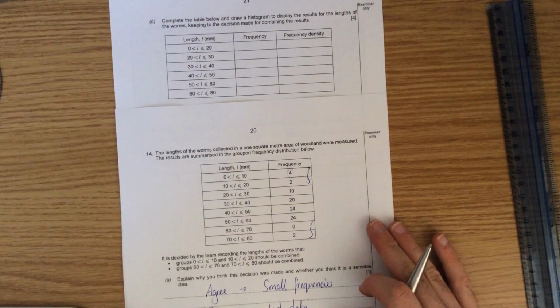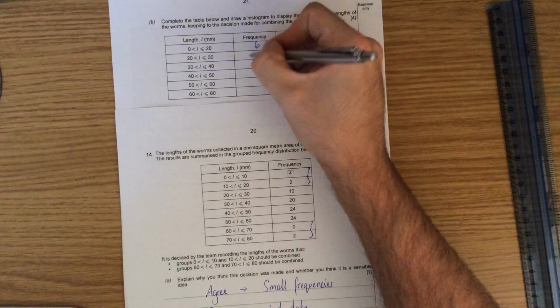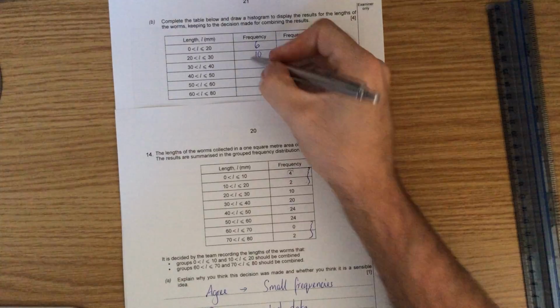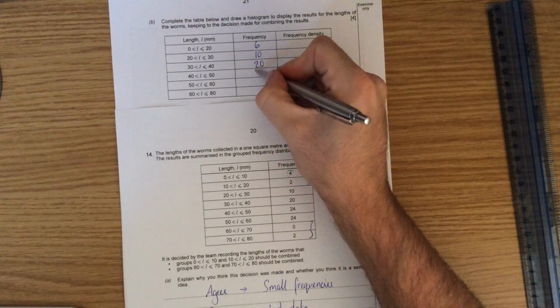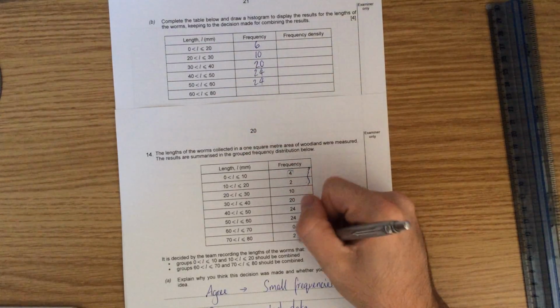Complete the table below and draw a histogram. So between 0 and 20 there were 6, between 20 and 30 it is simply 10, 30 to 40 is 20, 40 to 50 is 24, 50 to 60 is 24 again, and 60 to 80 is the last two, which are worth 2 between them.